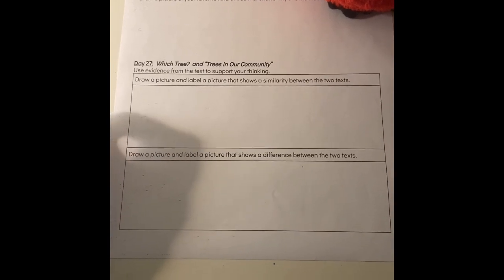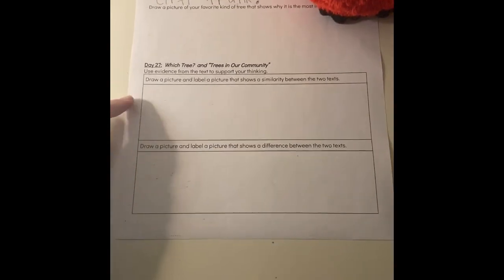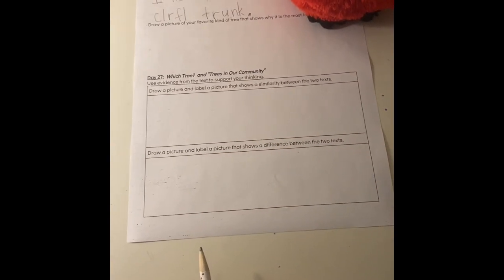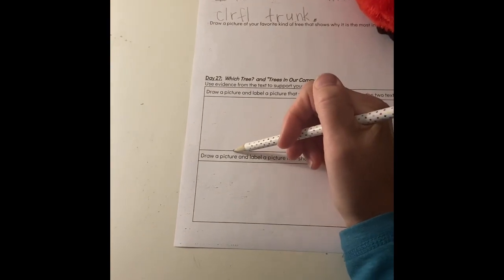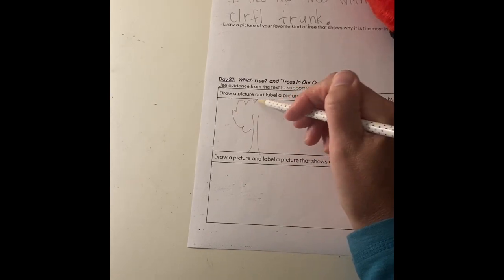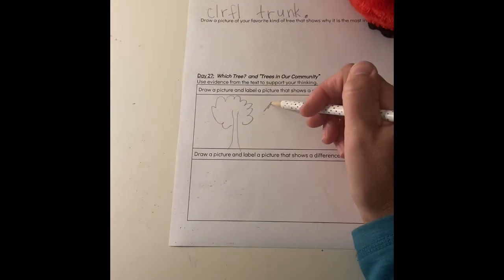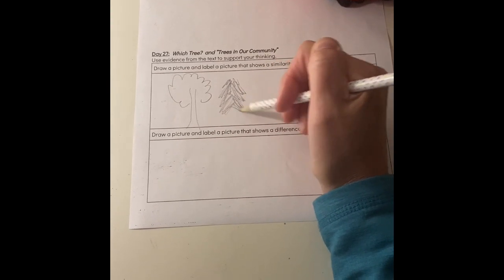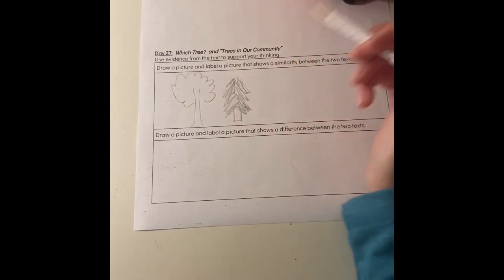For day 27, it says, use evidence from the text to support your thinking. Draw a picture and label a picture that shows a similarity between the two texts. So that just means something that's the same. Both of these texts either show or talk about different kinds of trees. So I'm just going to go ahead and draw a couple different kinds of trees, and I'm trying to go kind of speedy and with one hand, so these might not be my best illustrations, but let's see.